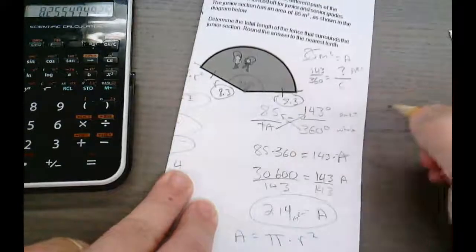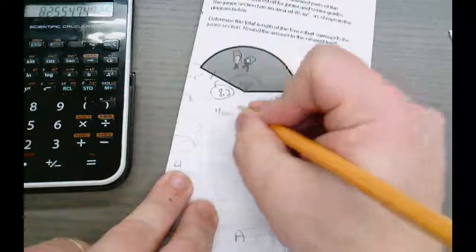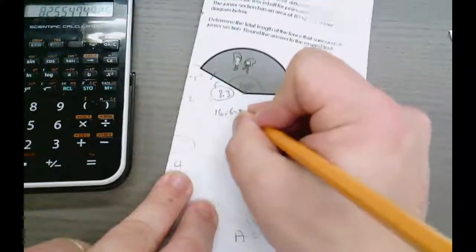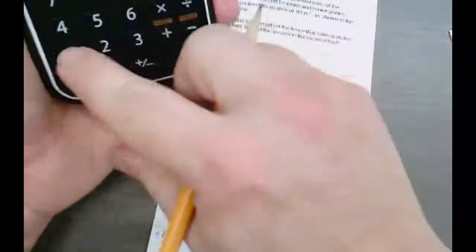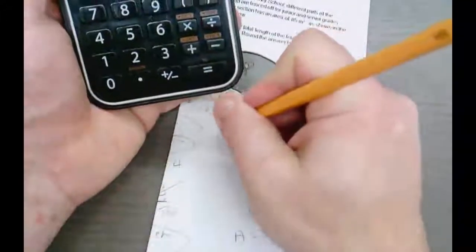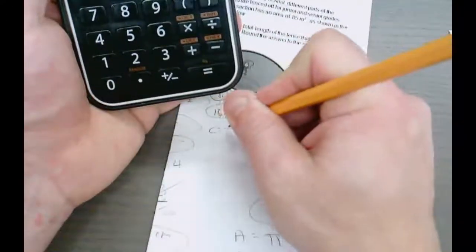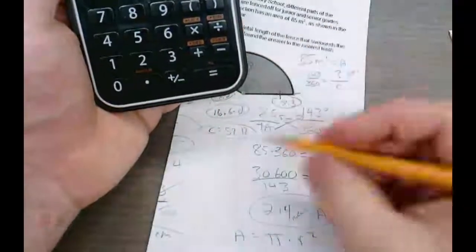So 8.3 doubled gives us the diameter, 16.6. That times 3.14 gives us a circumference of 52.12.